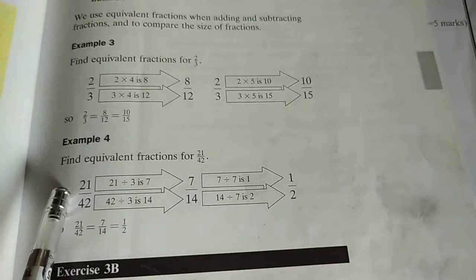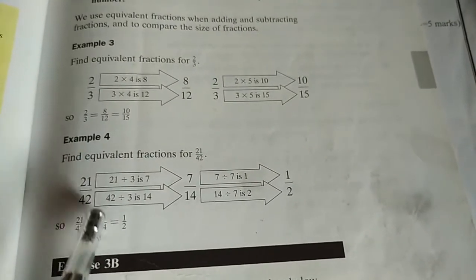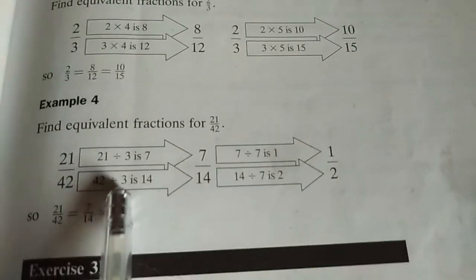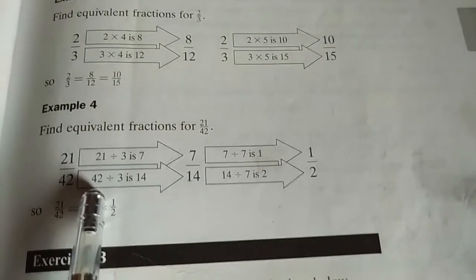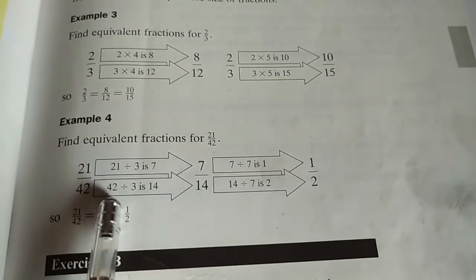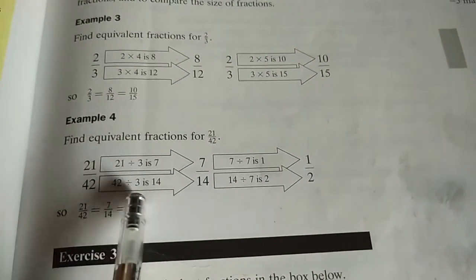So in terms of division, 21 by 42, you have to divide both the numerator and the denominator by the same number. Here in the example, we are dividing both the numerator and the denominator by the same value, which is 3. So 21 divided by 3 and 42 divided by 3. But it has to be divisible.